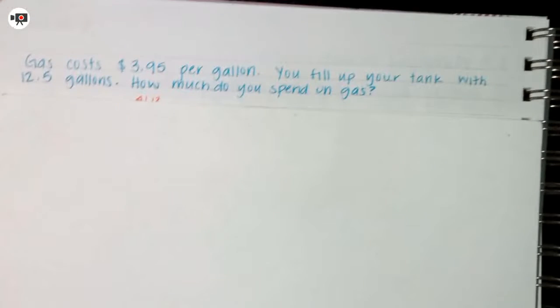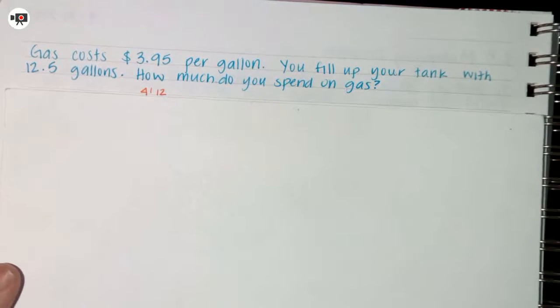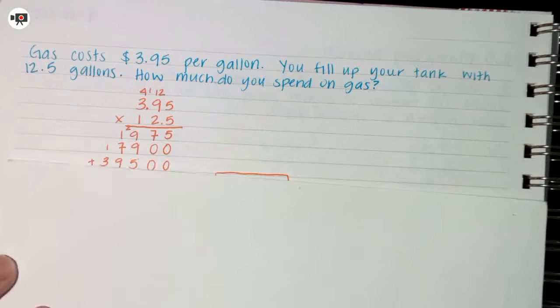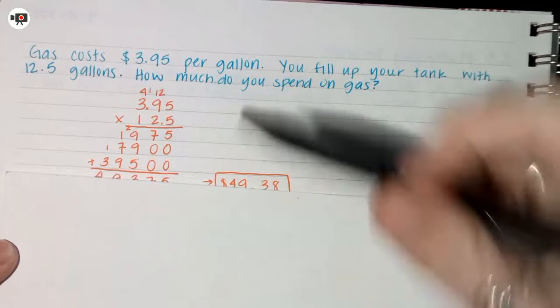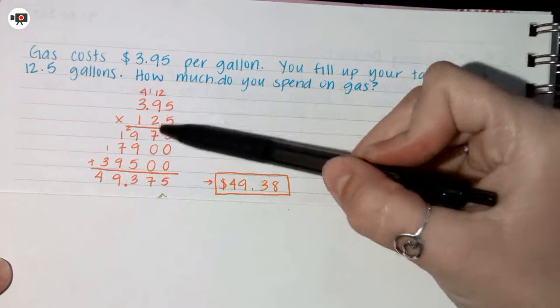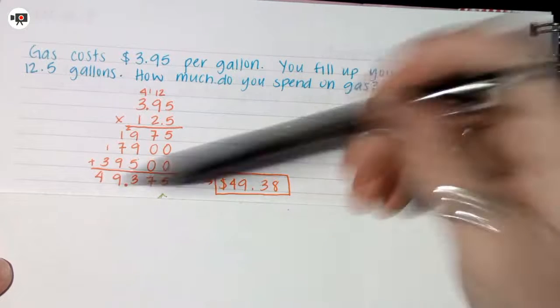And now let's say gas is $3.95 per gallon. You fill up your tank with 12.5 gallons. How much do you spend on gas? So this is $3.95 for every 1 gallon, but I have 12.5 gallons. So I'm going to multiply the two together, and I had 2 decimal spots, 3 in total, so I moved over 1, 2, 3.